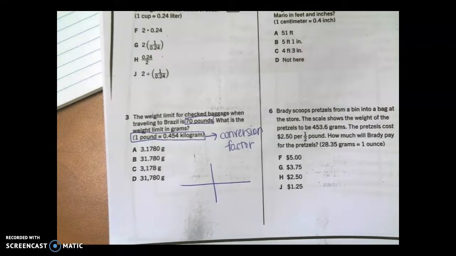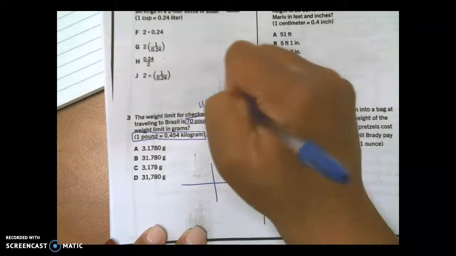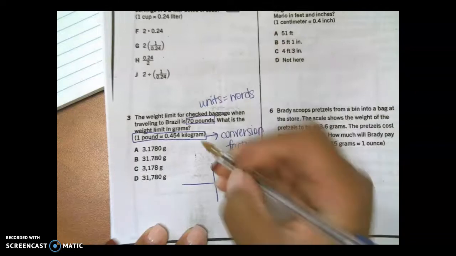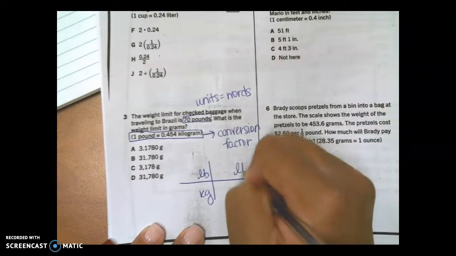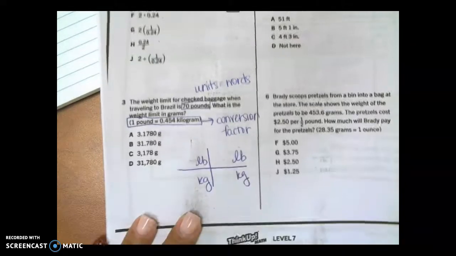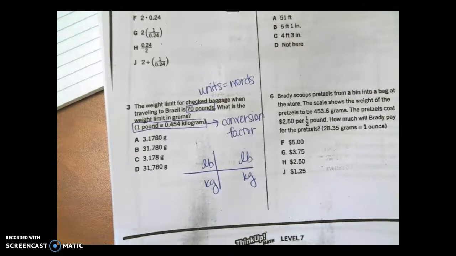You're giving me numbers. I don't want numbers. I want units. Units are words. Thank you. Pounds and kilograms. Pounds go with pounds. Kilograms go with kilograms. They have to match.